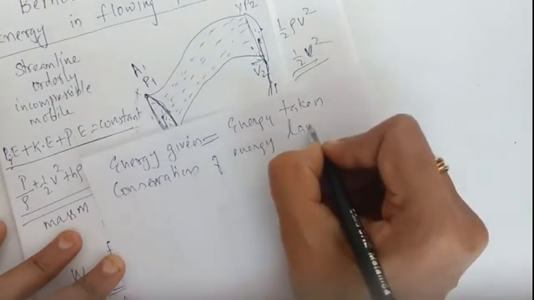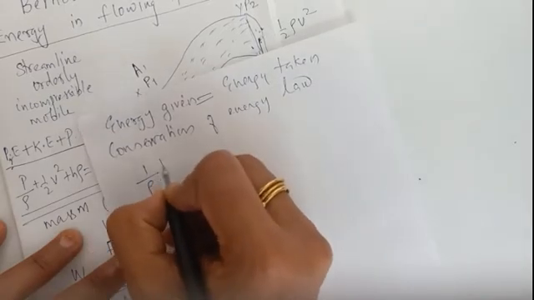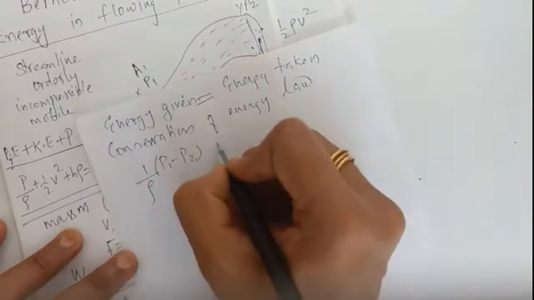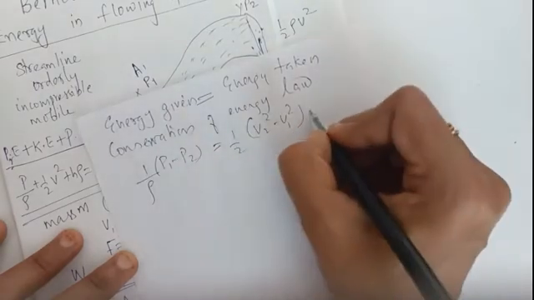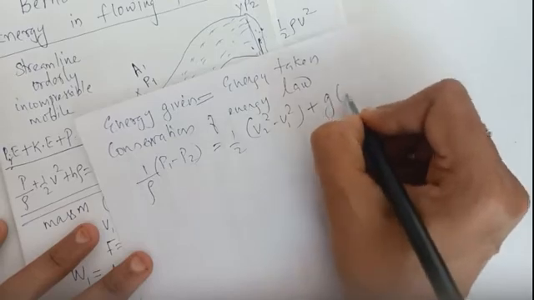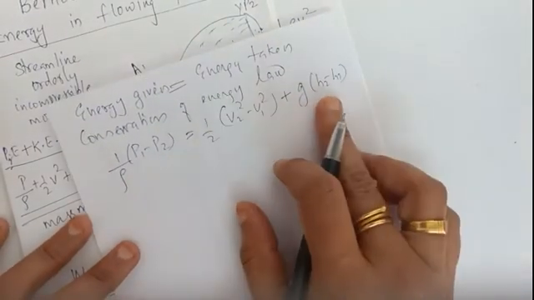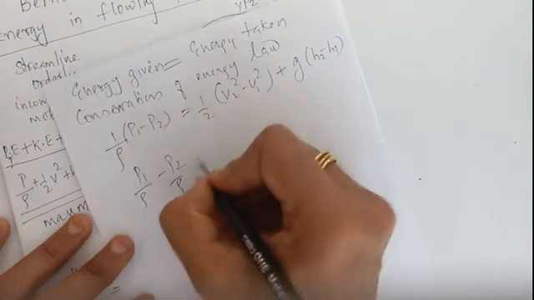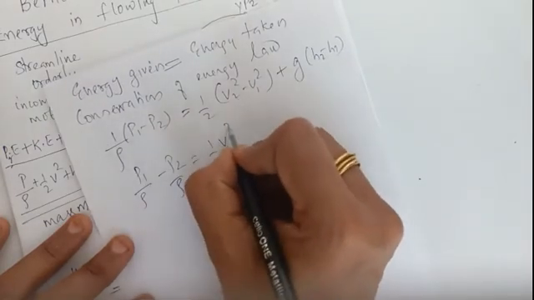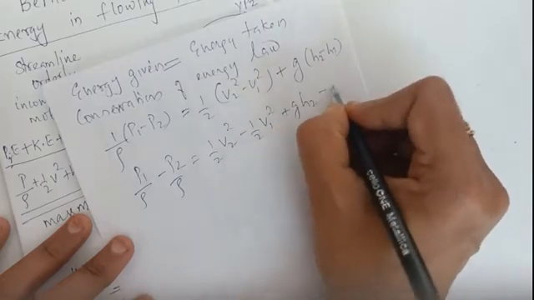According to the law of conservation, we can write 1 by rho (P1 minus P2) is equal to the sum of kinetic energy per unit mass and potential energy per unit mass. Now we can write it as P1 by rho minus P2 by rho is equal to half V2 square minus half V1 square plus gh2 minus gh1.